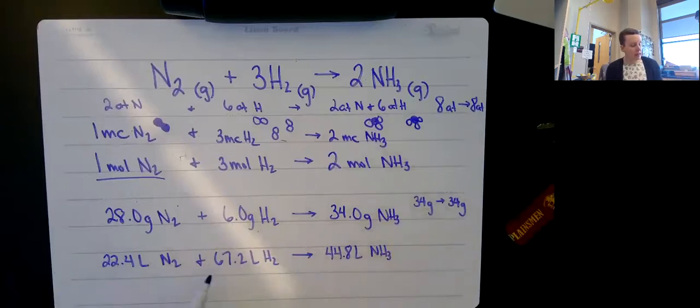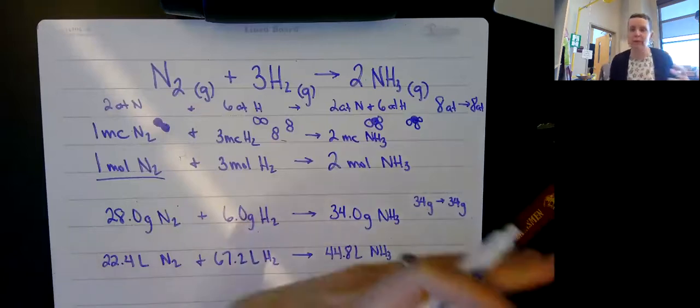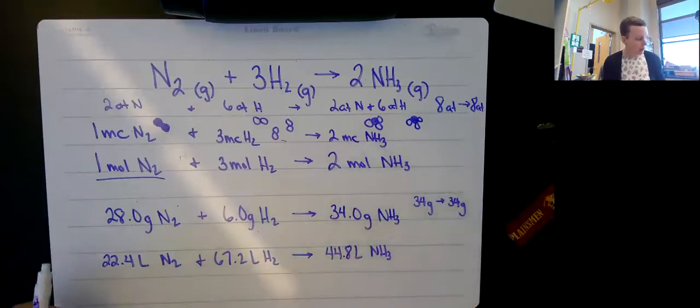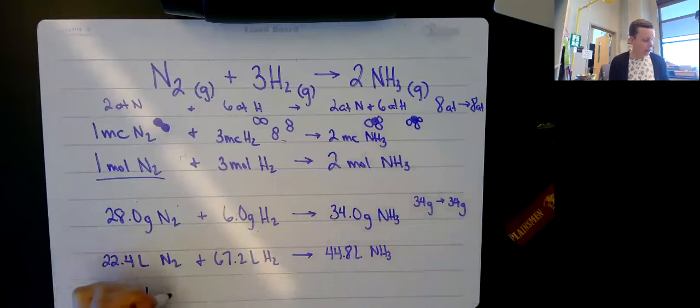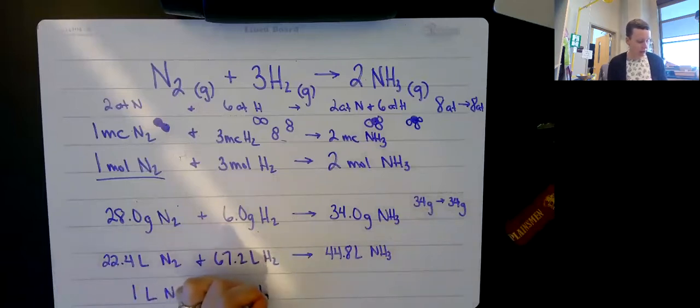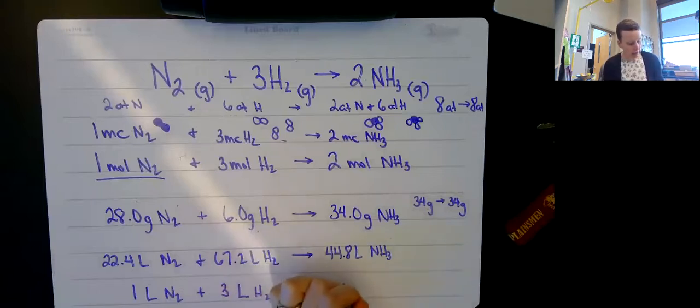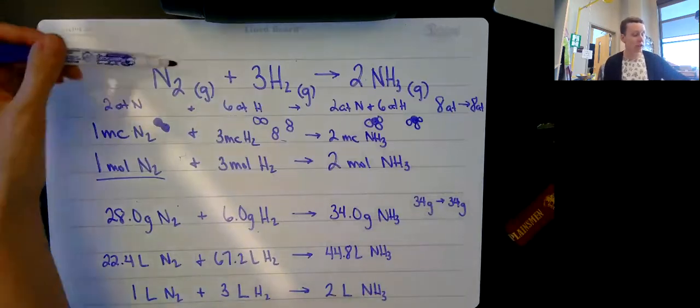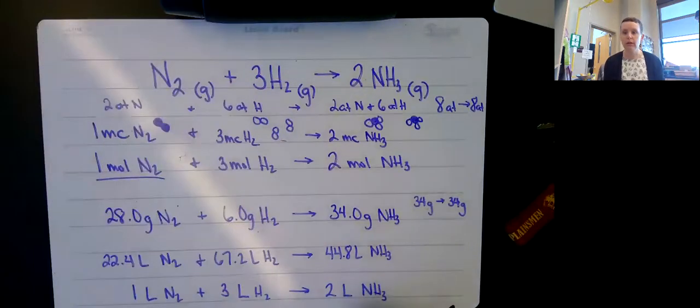But all of these can be reduced by dividing them by 22.4. So why did we multiply them by 22.4 in the first place? This is where I kind of separate my thinking from the book, okay? 1 liter of nitrogen will react with 3 liters of hydrogen to create 2 liters of NH3. If we can simplify that ratio, why don't we? Why don't we just use it in the simplified form, which matches the coefficients in this equation?